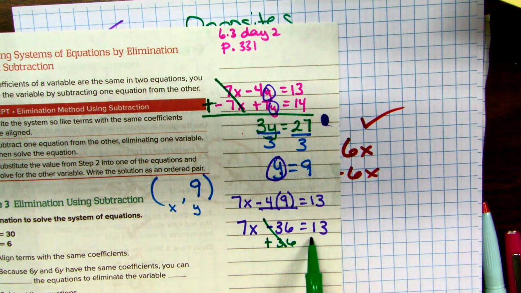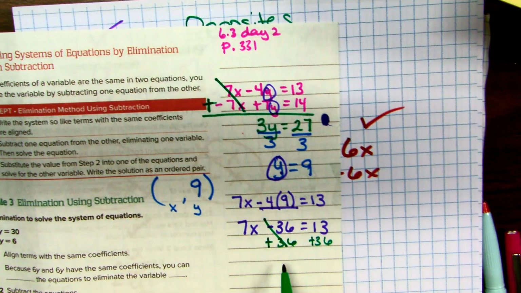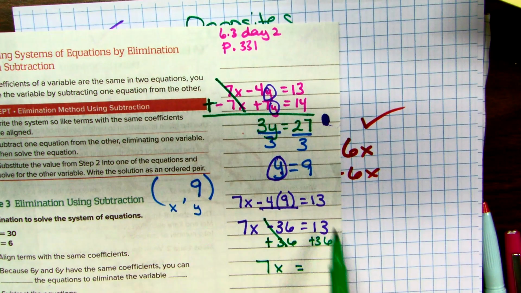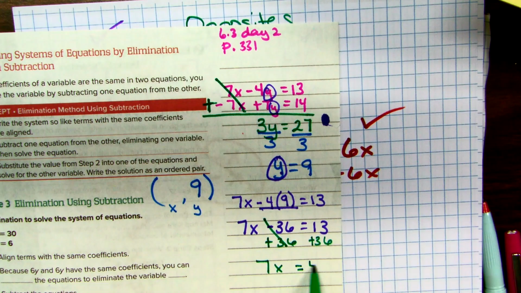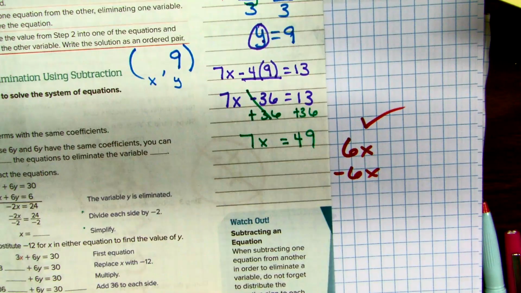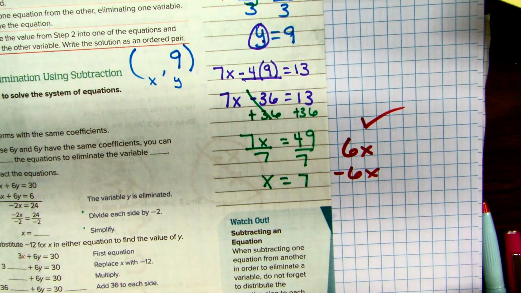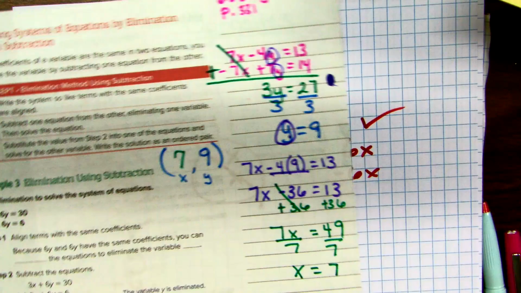But in an equation, what you do to one side, you have to do the other. Okay? And then I have 7x equals, put that in my calculator, I would get 49. And then, of course, divide both sides by 7. And we get x equals 7. Okay? And let me say it again.